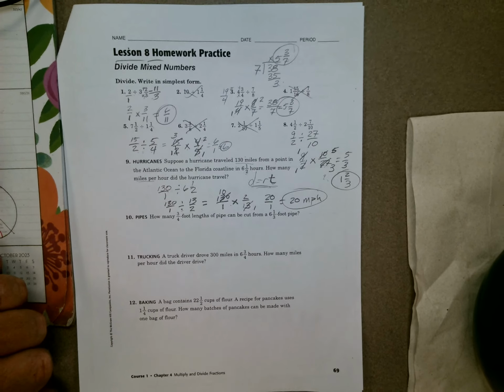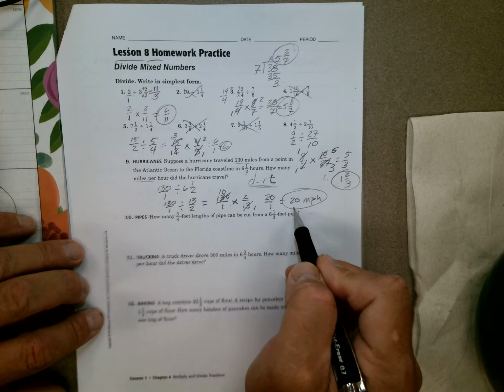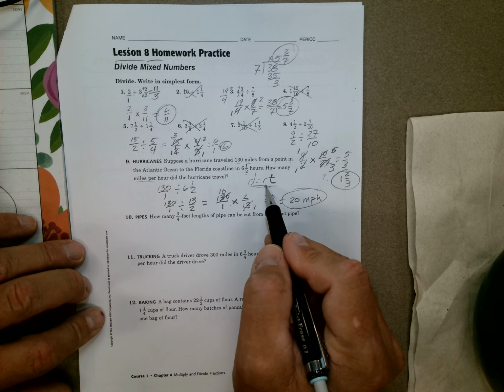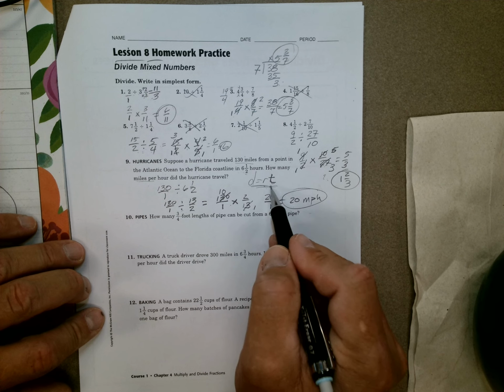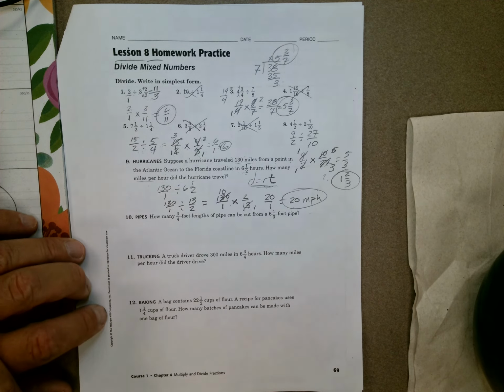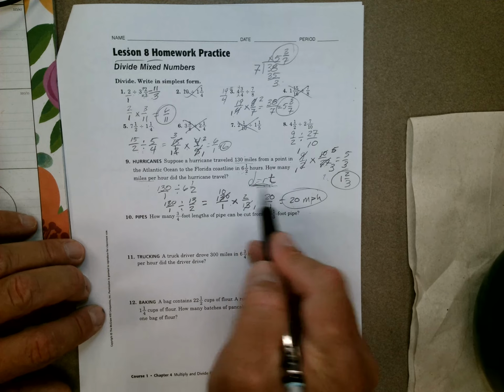So if you drive at 20 miles per hour as your rate, for a time of 6.5 hours, you would go 130 miles. That's where that formula pops in.